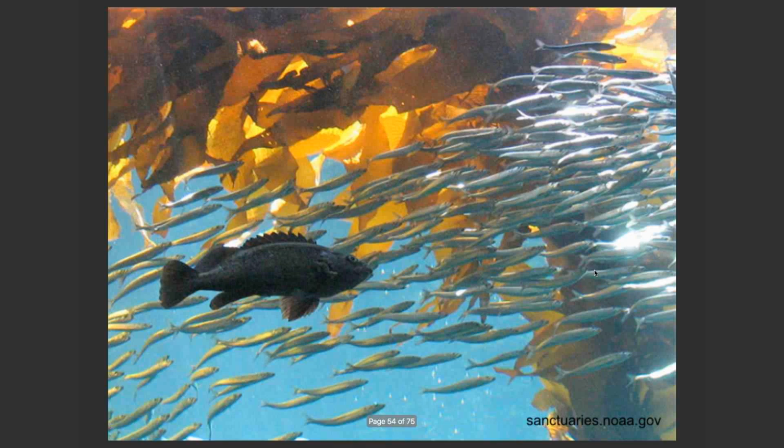So anyway, I think that's it. That's all right. Here's my signal. These are fish in the kelp forest.